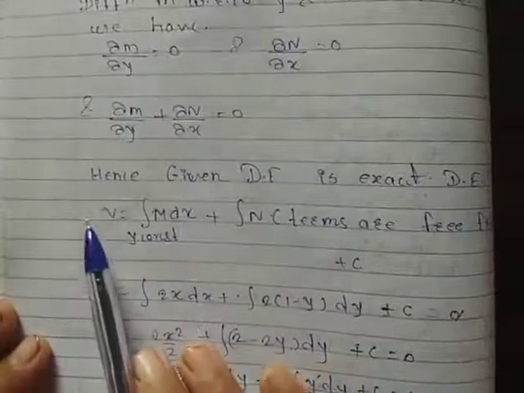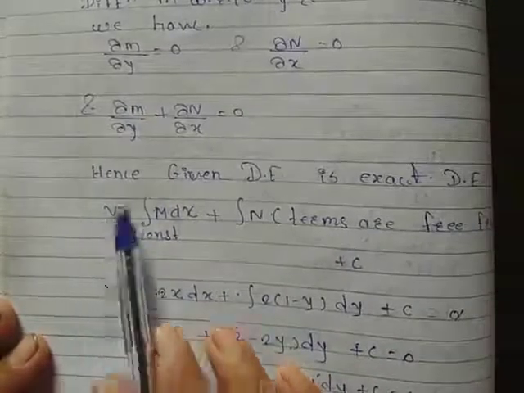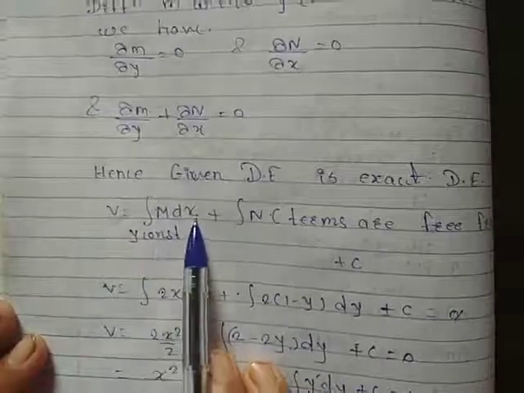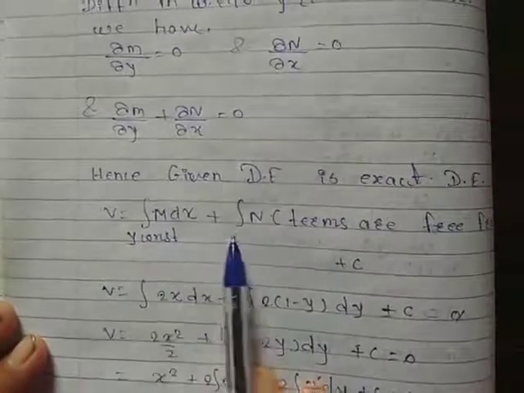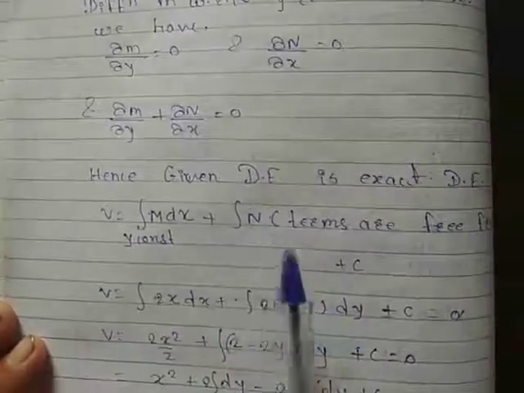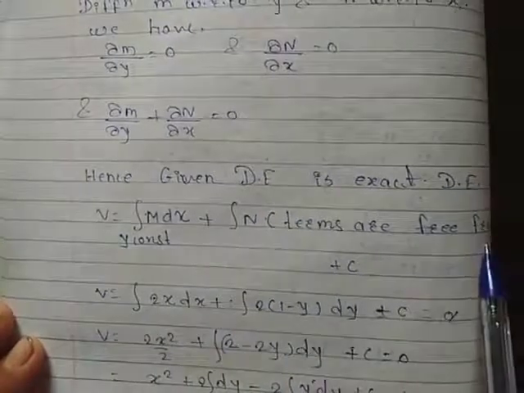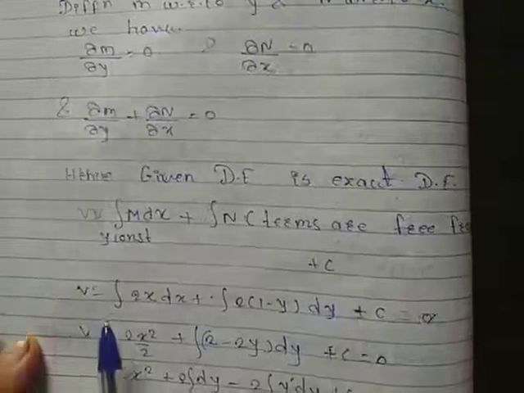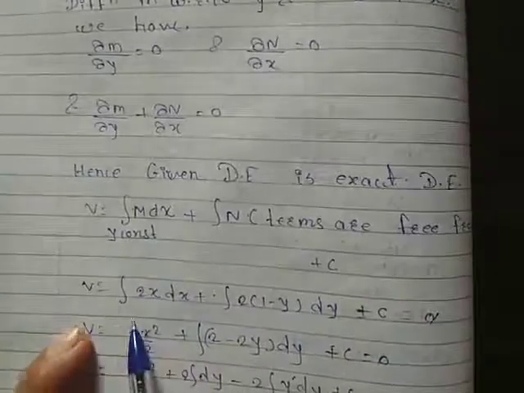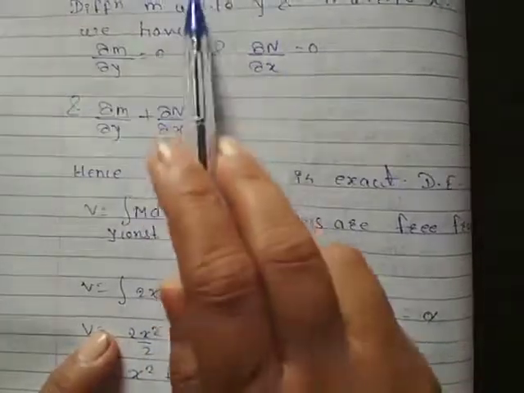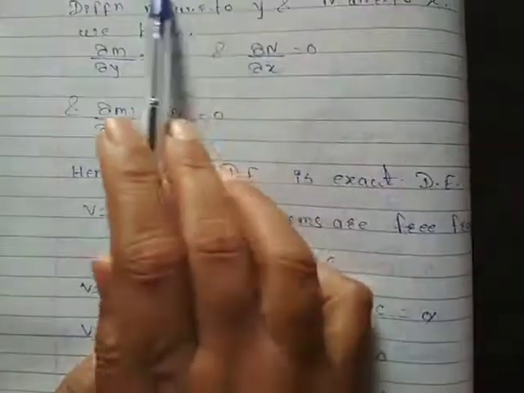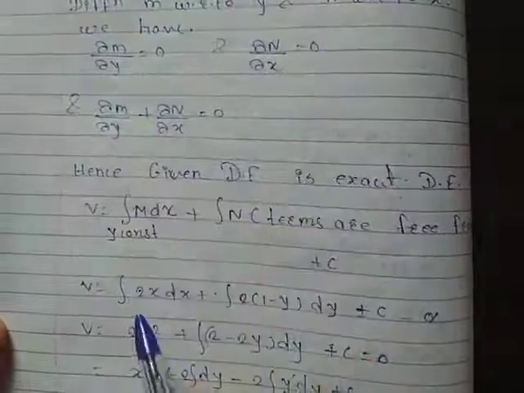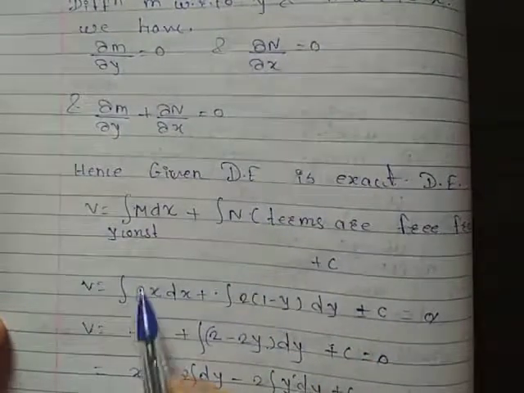Okay. So the solution of this differential equation is v = ∫M dx, treating y as constant, plus ∫N dy, taking the terms free from x, plus c. Here M is 2x, which does not contain any term of y, so we write M as it is.